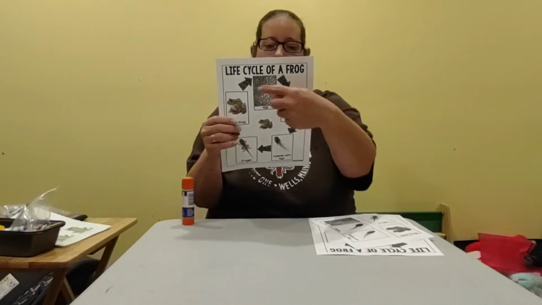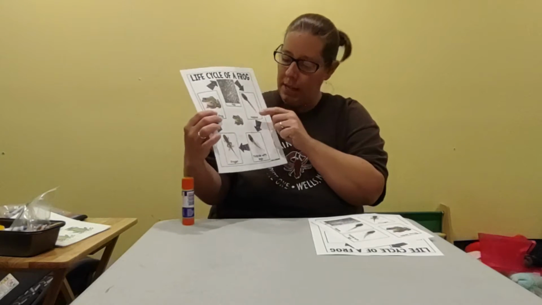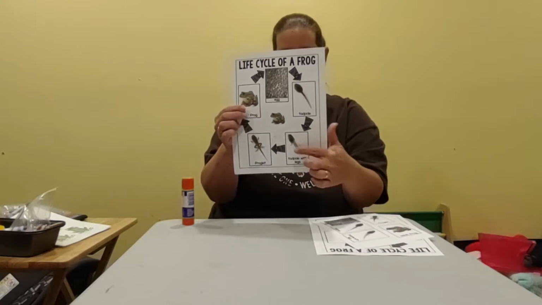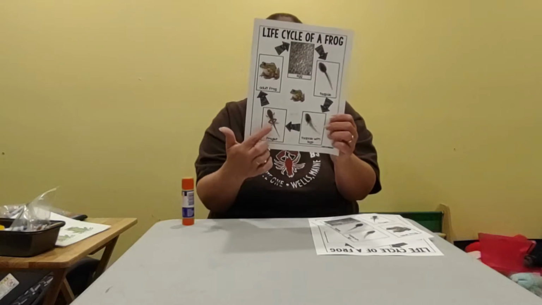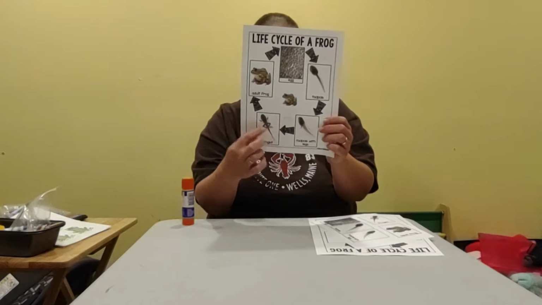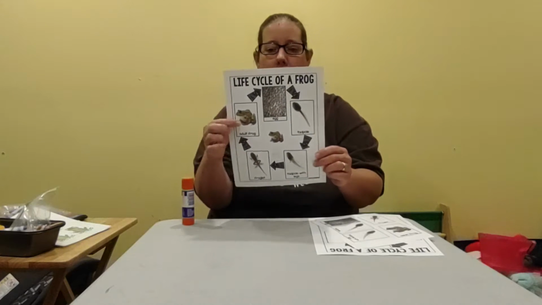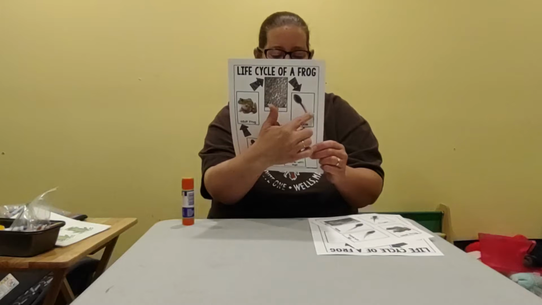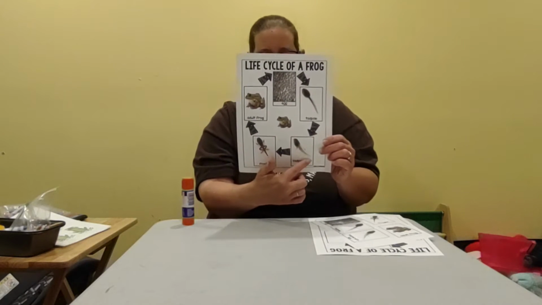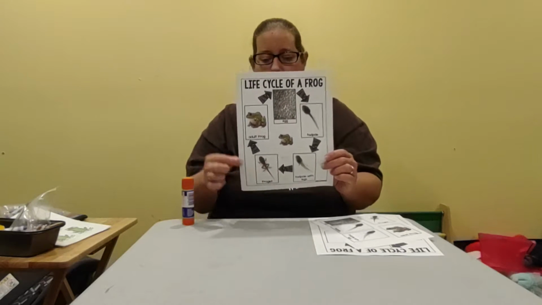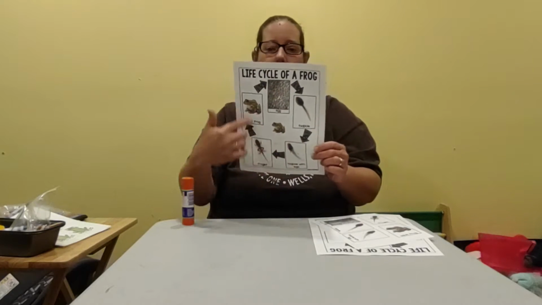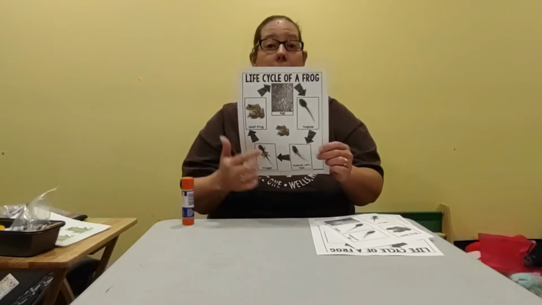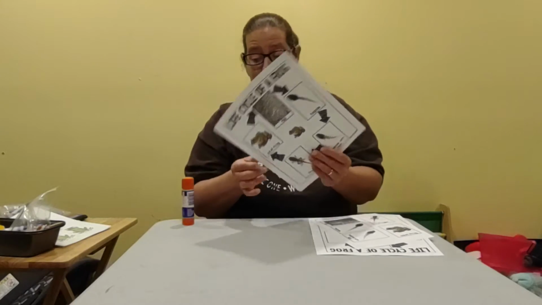First, we start out with eggs. Then we move down to tadpoles. Then a tadpole with legs. Then a froglet, so it has bigger legs and not as big a tail. And then an adult frog. And then an adult frog lays eggs that grow into a tadpole, and a tadpole with legs, and a froglet, and then an adult frog. And it just keeps going like that. That's why it's called a life cycle. It just keeps going around and around. So we are going to do this today.